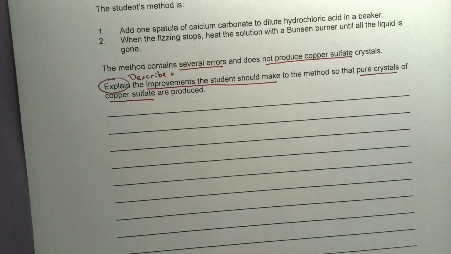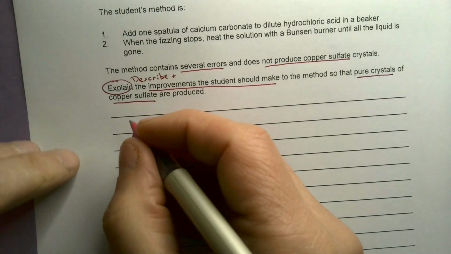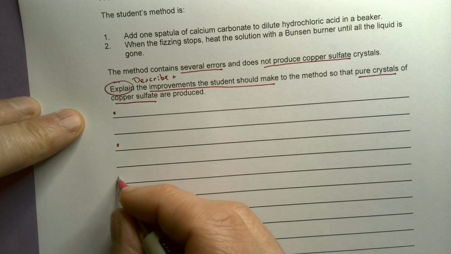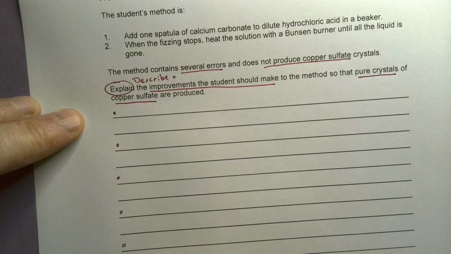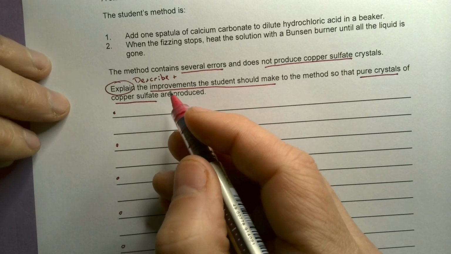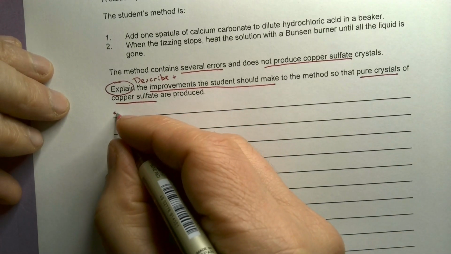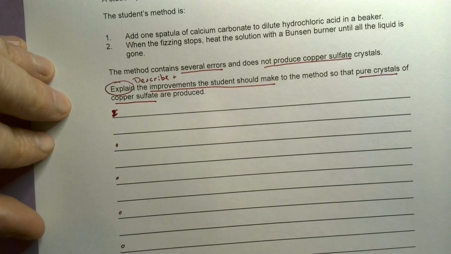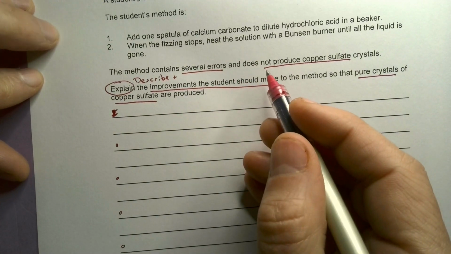So 6 bullet points, 1, 2, 3, 4, 5, 6. I'll use the top row to just check what this reaction does.